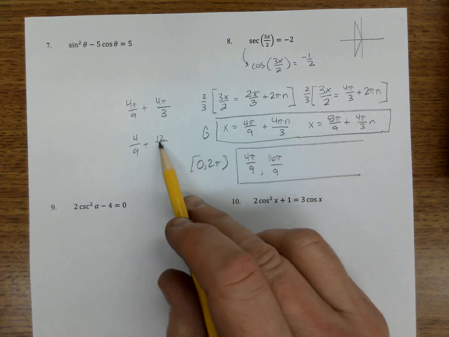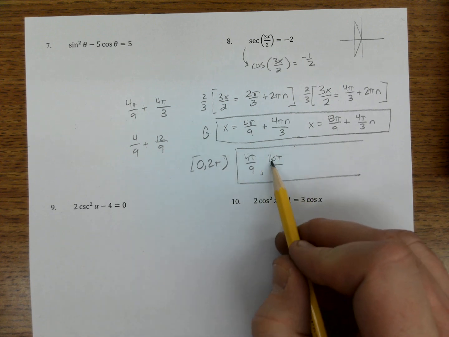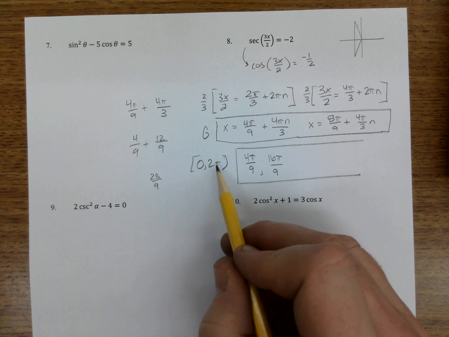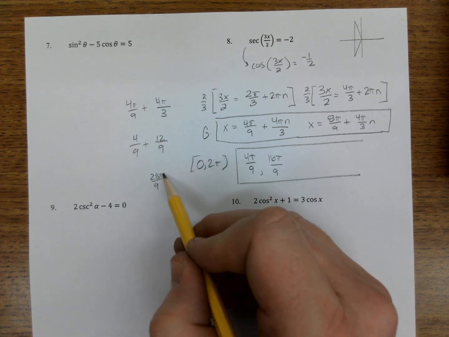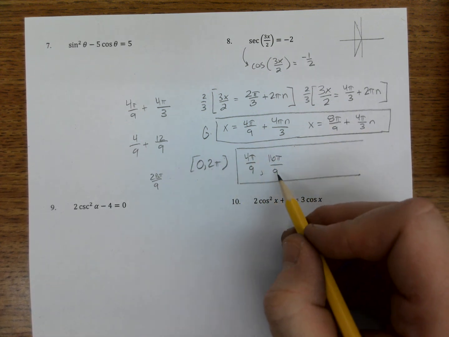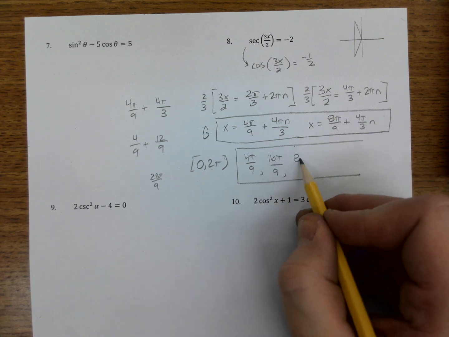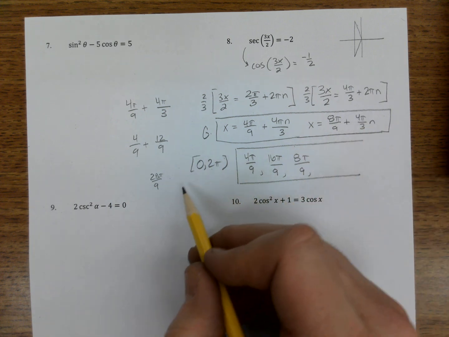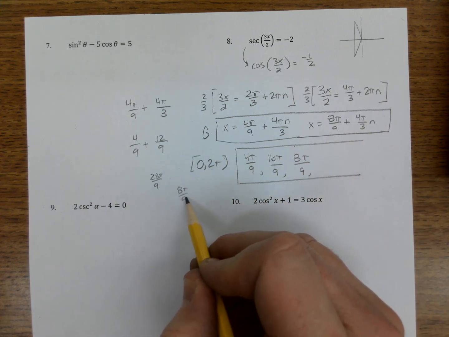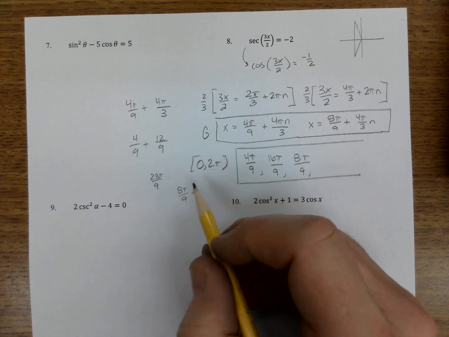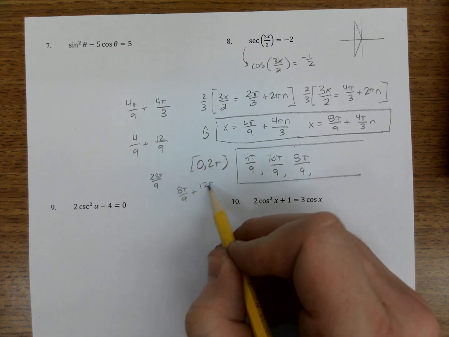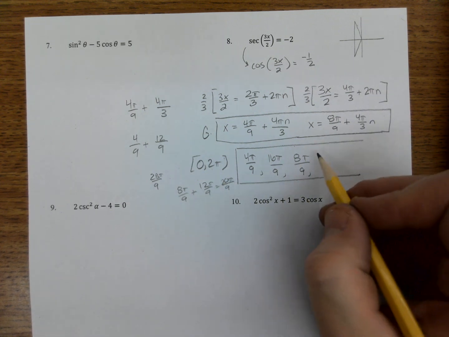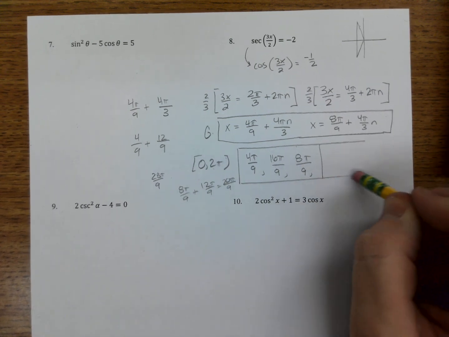Now, if I add on another 12, it's going to put that at 28. And 28 pi out of 9 is more than 2 pi, so it's going to be too far. And then now I'm going to start at 8 pi over 9, and I'm going to add on that same thing. 8 pi over 9 adding on another 12 pi over 9 would be 20 pi over 9, and that's out of the range too. So there's my 3 solutions.